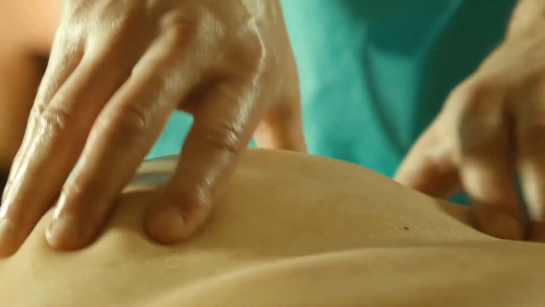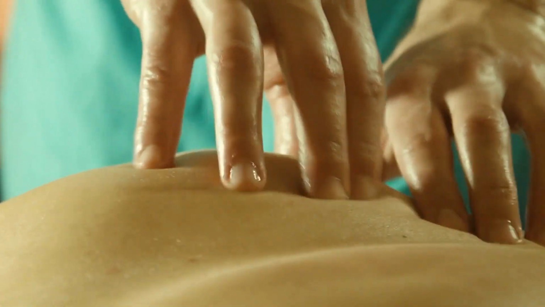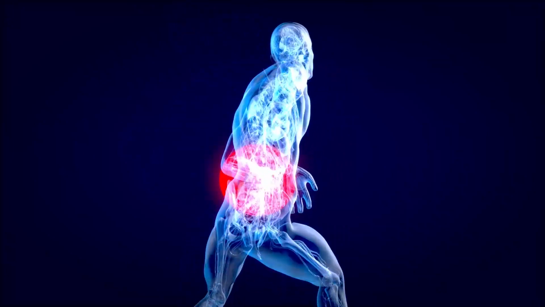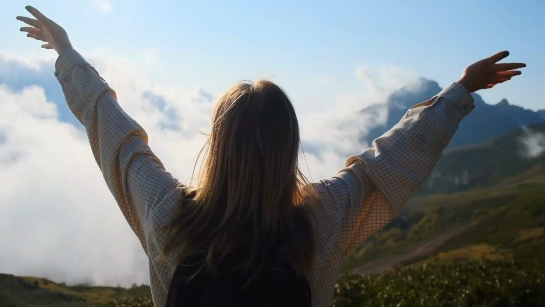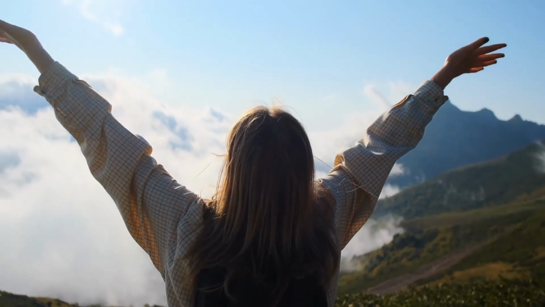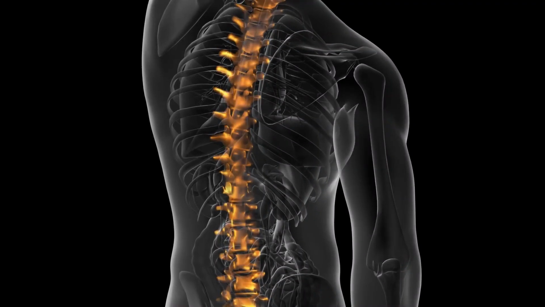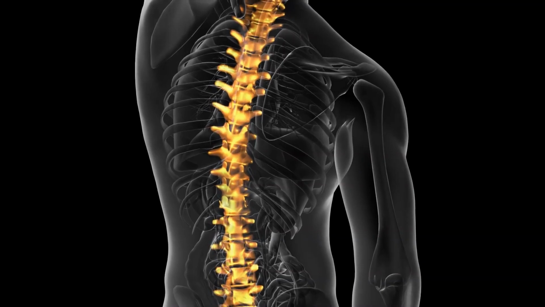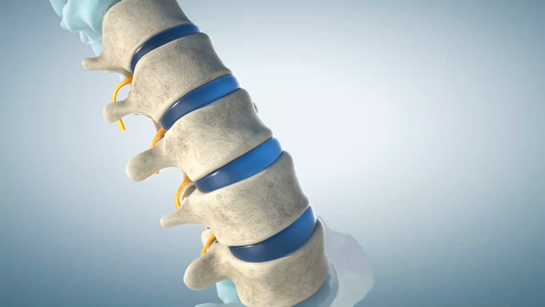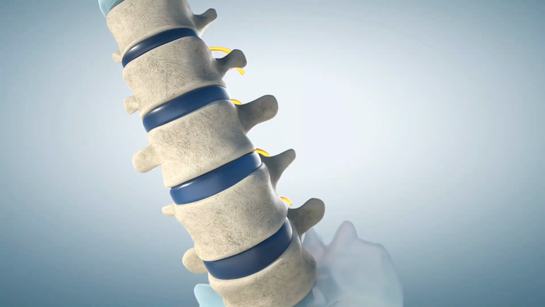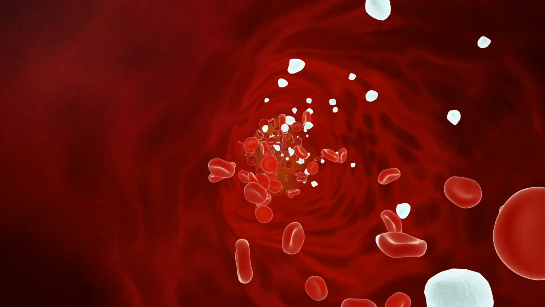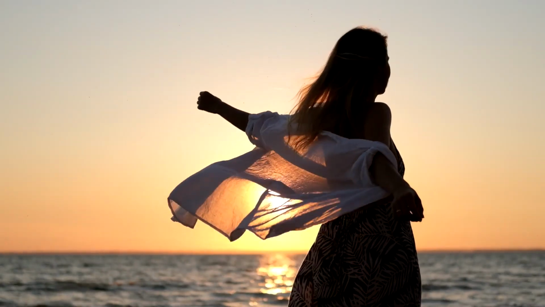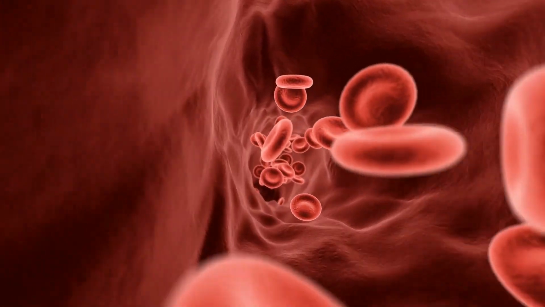The controlled rotation helps alleviate muscle tension, reduce nerve compression, and release pressure on the affected spinal structures, leading to reduced pain and discomfort. It also helps to improve the mobility of the spinal joints. This increased joint movement can contribute to better overall spine function and flexibility. The rotational movements stimulate blood flow to the area, promoting healing by delivering essential nutrients and oxygen to the tissues.